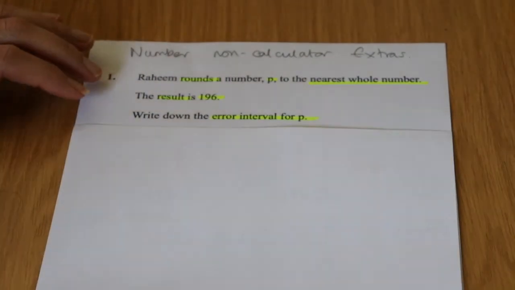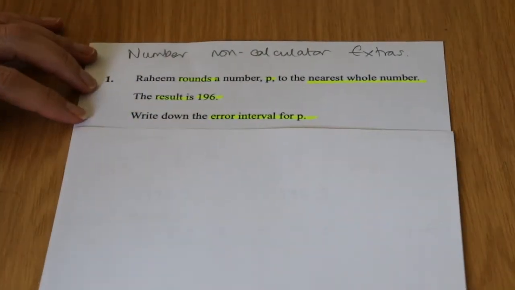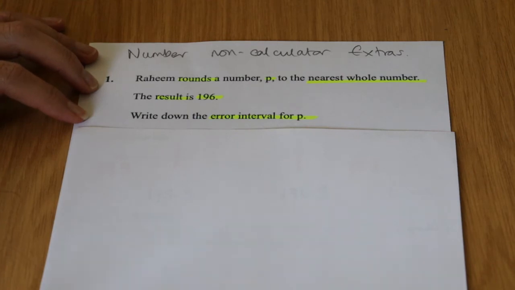So here we're looking at error intervals when a number's been rounded. A number's been rounded to the nearest whole number. It ended up as being 196. Write down the error interval for P.